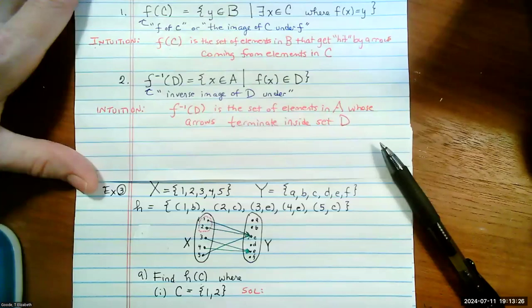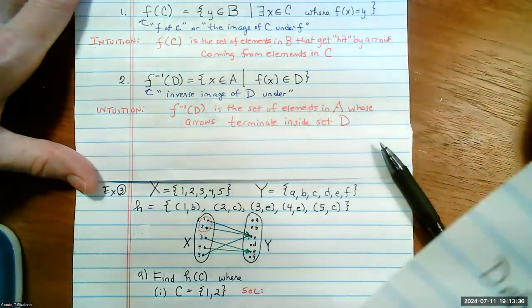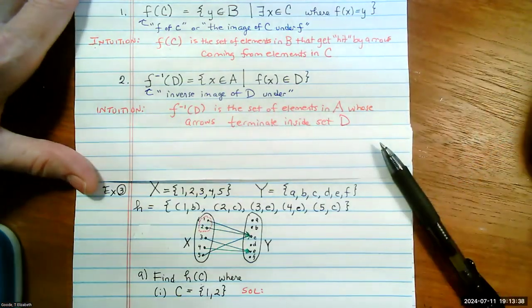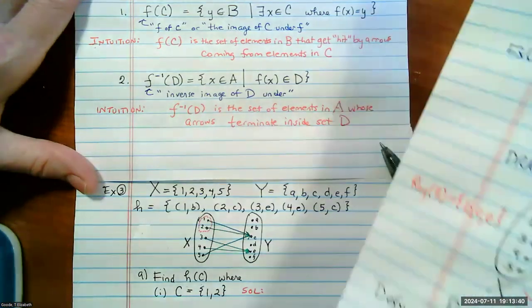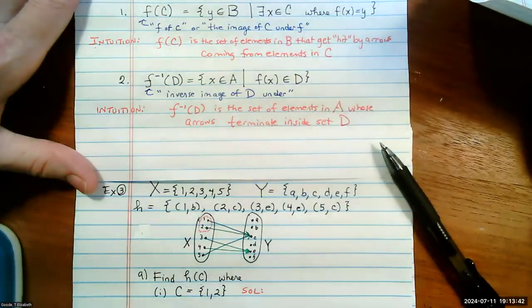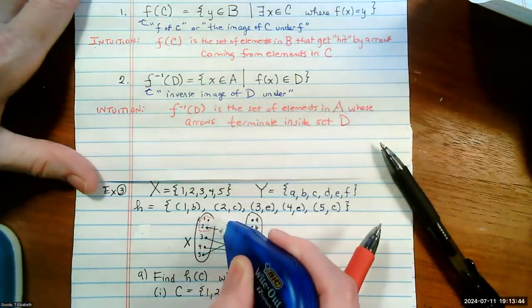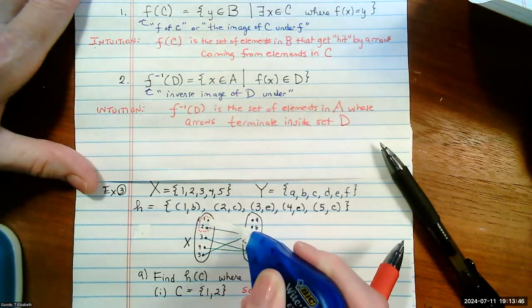Professor, why is 1 going into C and not B? Let me see. Did I do something wrong? Yeah, hey, nice job. Extra credit.